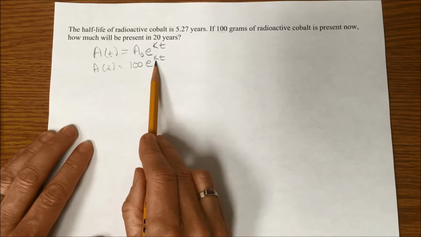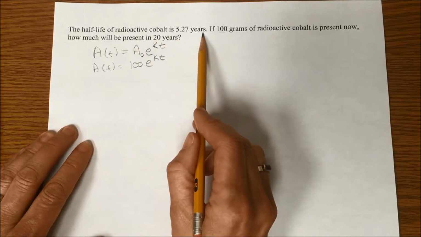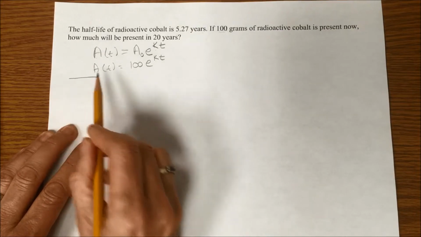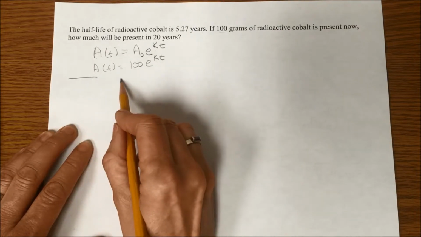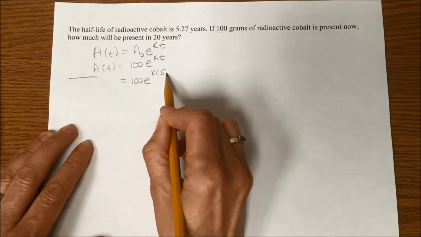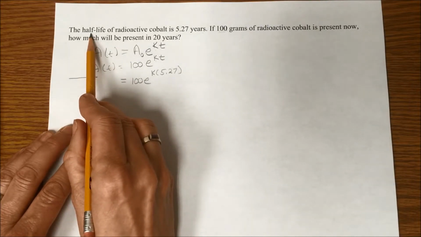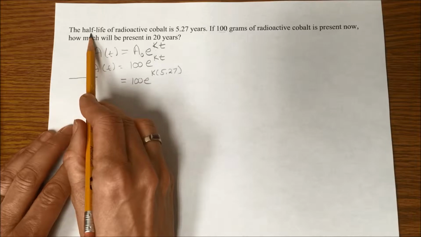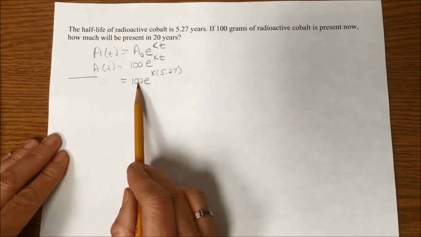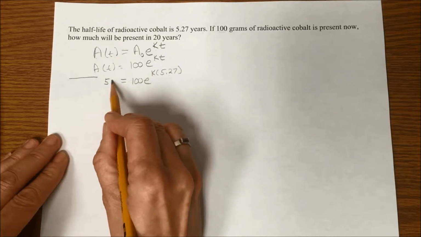To find k, we use the other information we've been given, that the half-life is 5.27 years. Notice this is also a time, so I'm going to draw a line here because now we're working on finding k. 100 e to the k times 5.27. Half-life, we got to think about what that means. Half-life is the time needed for half of the substance to decay. So if we started with 100, after the half-life time, we're left with half of that, which is 50.